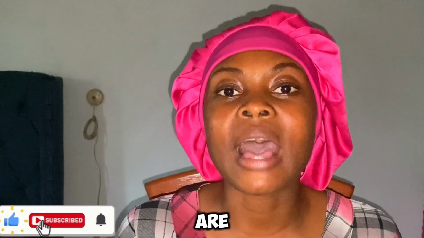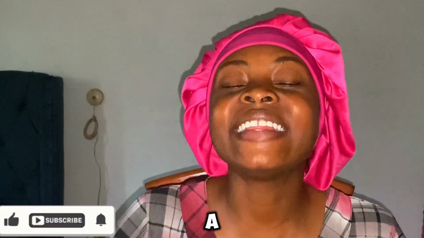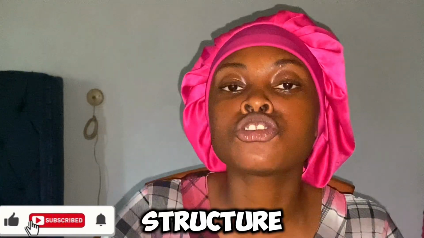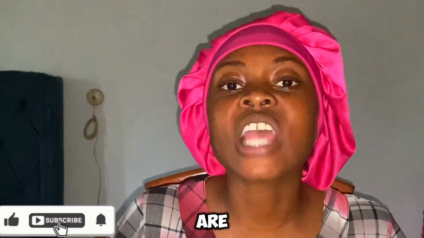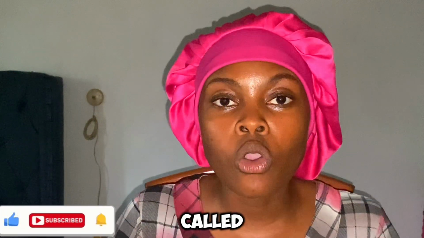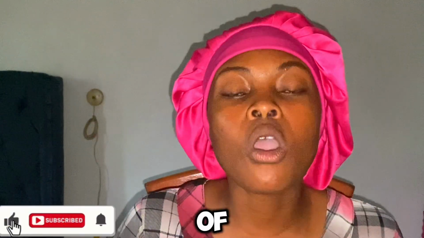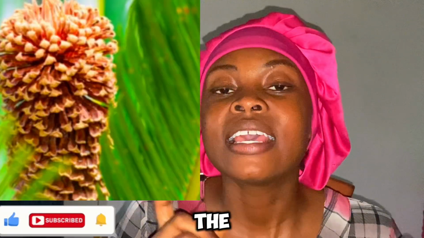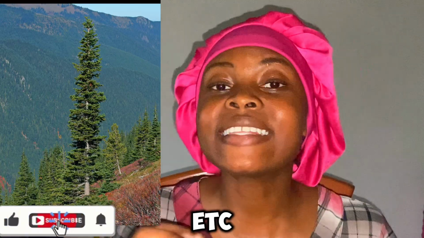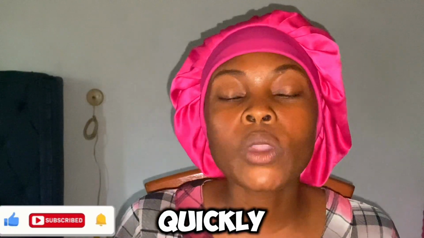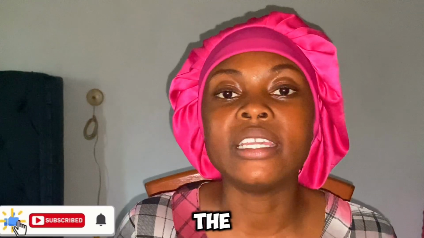So let's look at the gymnosperm. The gymnosperm are characterized by naked seed plants, which are embodied in a structure called the cones. The gymnosperm produces naked seed, which are embodied in a structure called the cones. An example of these gymnosperms are the cycad, the ginkgos, the conifers, etc.